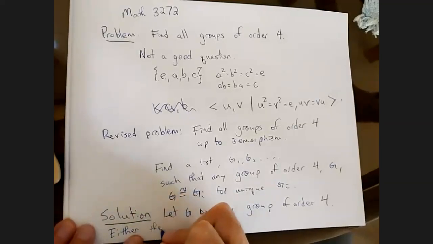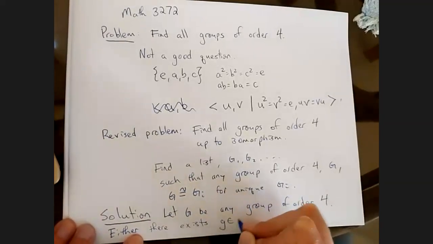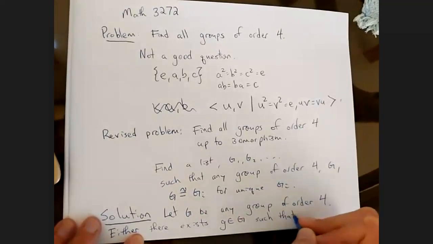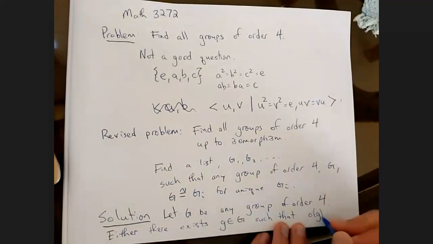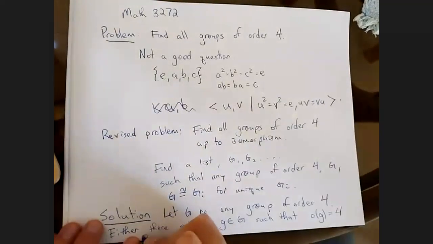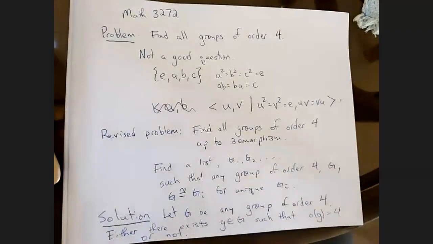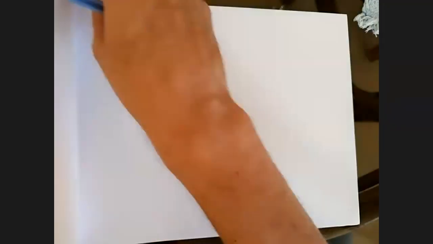Either there exists little g in G such that the order of little g is 4, or not. Let me turn the page and remind you what the order of an element of G is, because that is something that will come up.